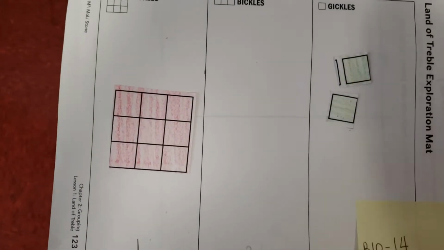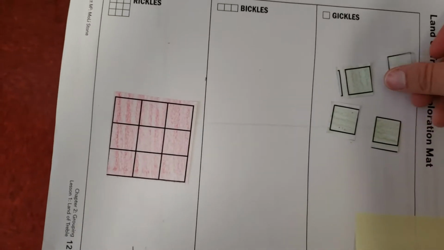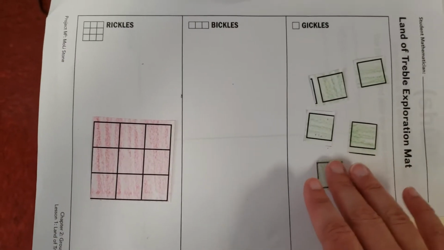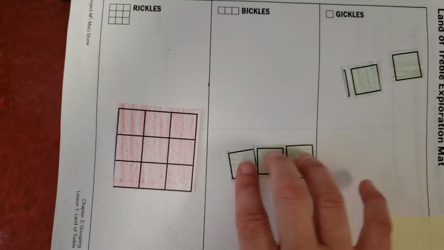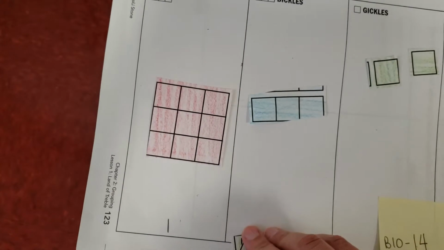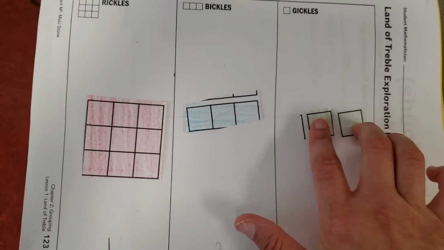One strategy that I could use is to simply lay out 5 of these ones and see how to group them according to the land of Treble. Well, I have 3 that can be grouped over here, so I'm going to do that. And then I'm left with 2 ones remaining.